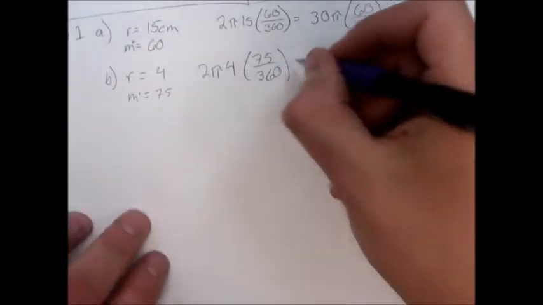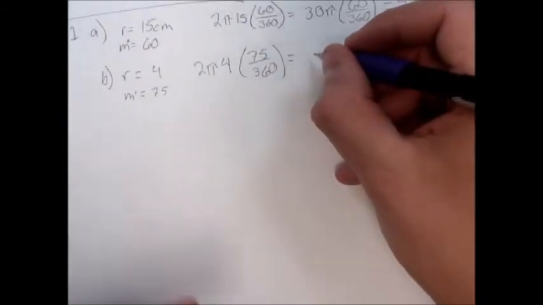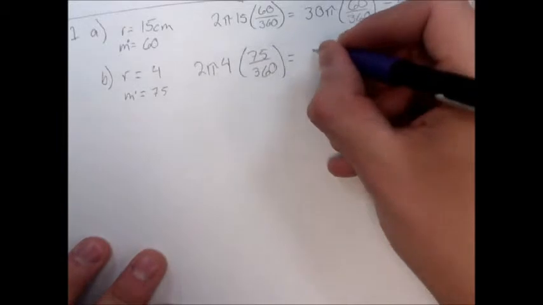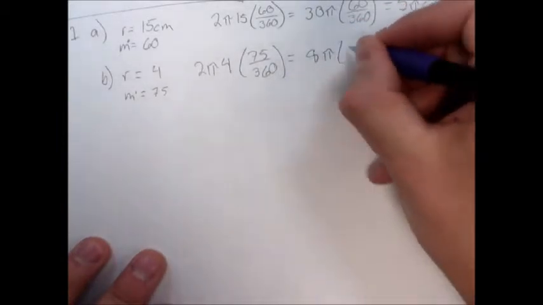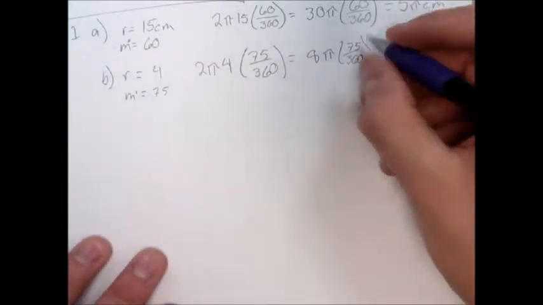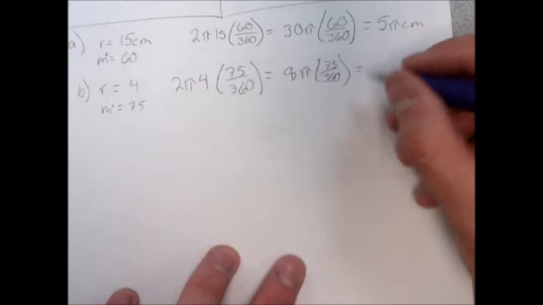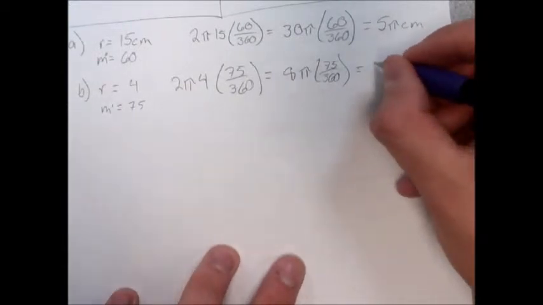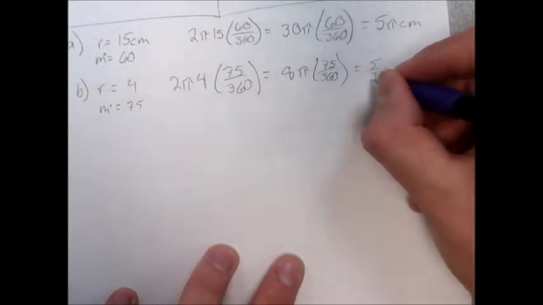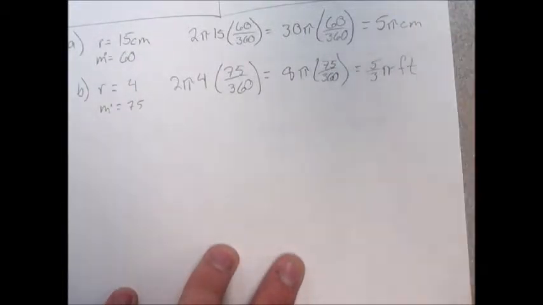Okay. Multiply that all out. Again, we're leaving it in terms of pi. So 8 pi multiplied by 75 over 360. And that will give us our total answer. I'm going to leave it in fraction form because otherwise I'm going to write a repeating decimal. I don't want to. It will be 5/3 pi feet. Okay, that one was measured in feet.